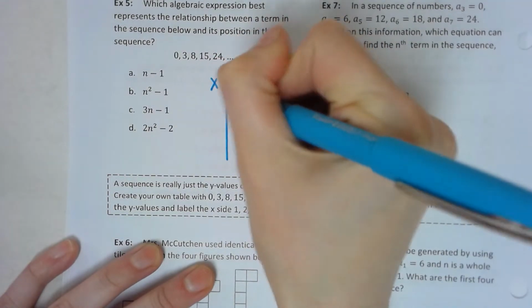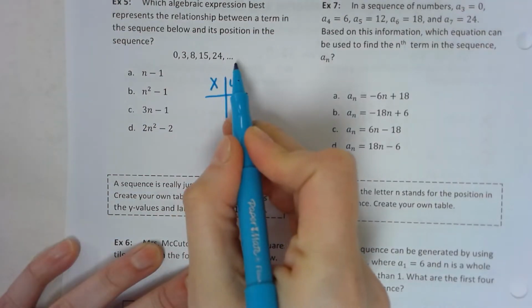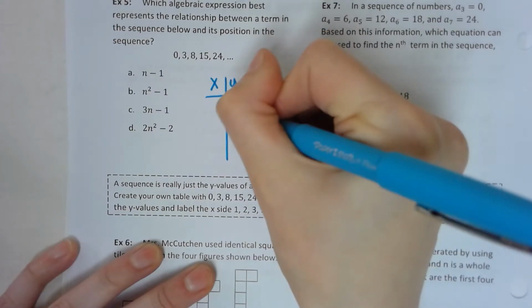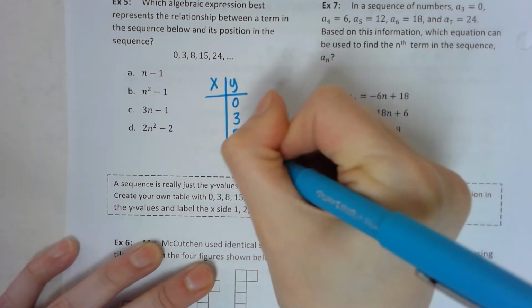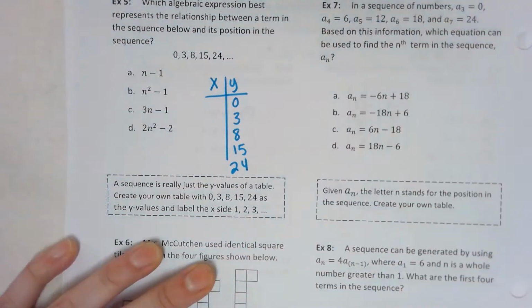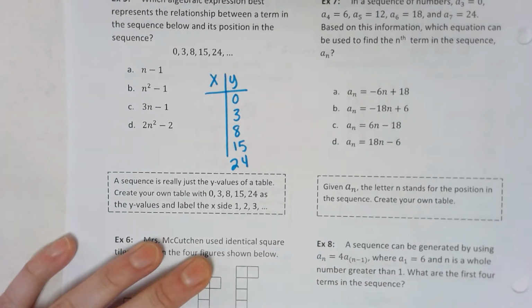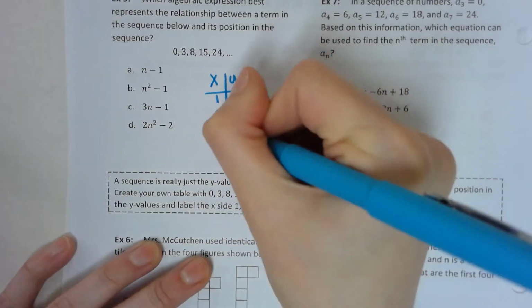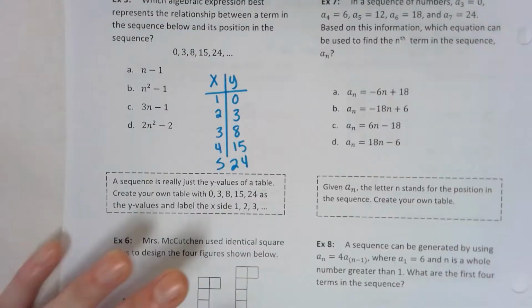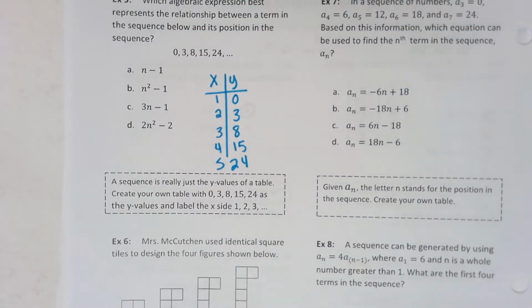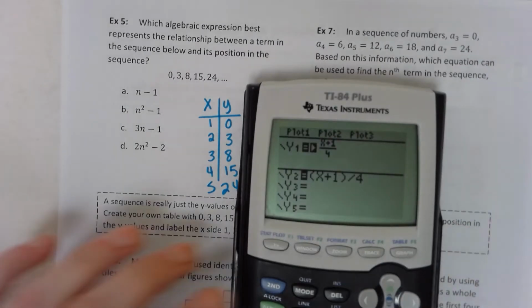I've got x and y right here. These are my y values. So it's 0, 3, 8, 15, and 24. Now, as far as what we're going to put for the x values, we're just going to start numbering them with 1, 2, 3, 4, and 5. And from here, it is the exact same thing as all the other problems that we have been doing.